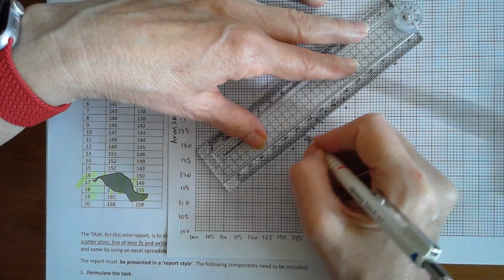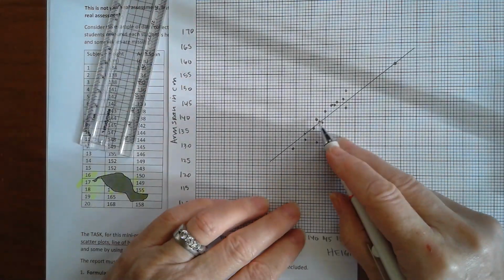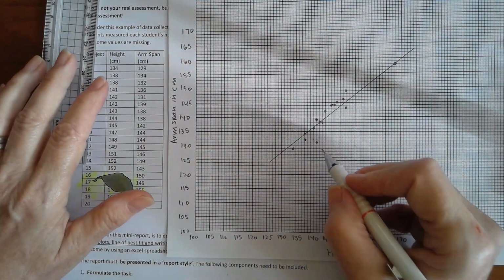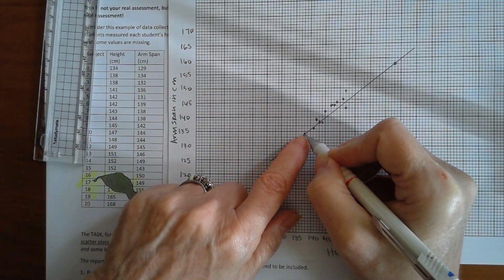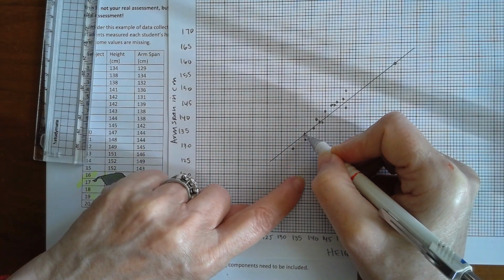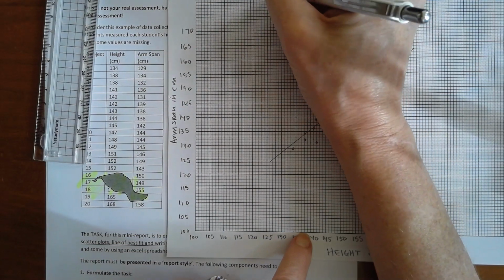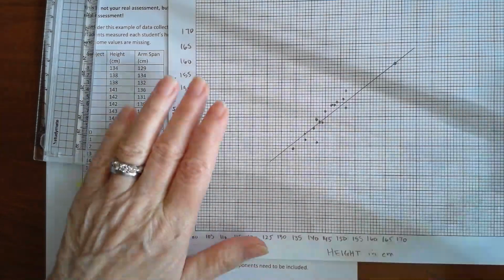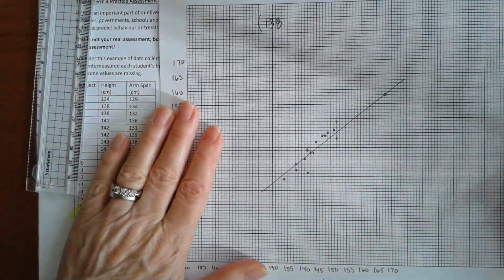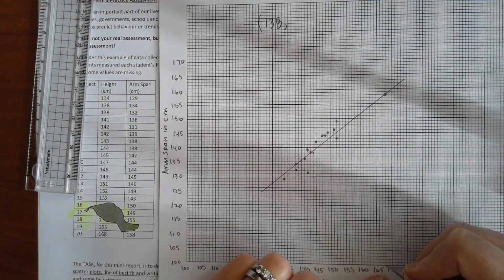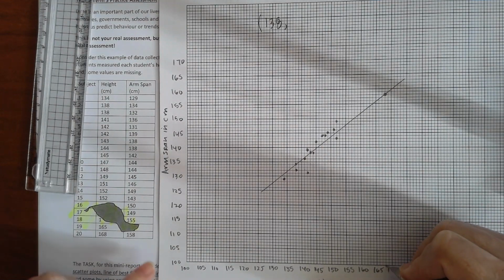Okay, so this might be good. I try to go for the same number of points above and below, and I think I've done a pretty good job there. The points that I can see that the line goes through are, this looks like 138, and normally I would do this on a different sheet of paper, but for the sake of the video, I'll do it on this paper.